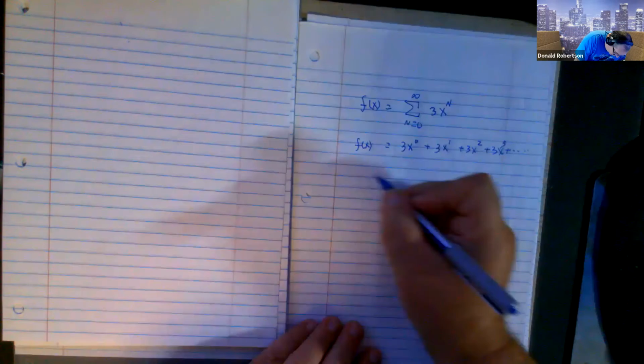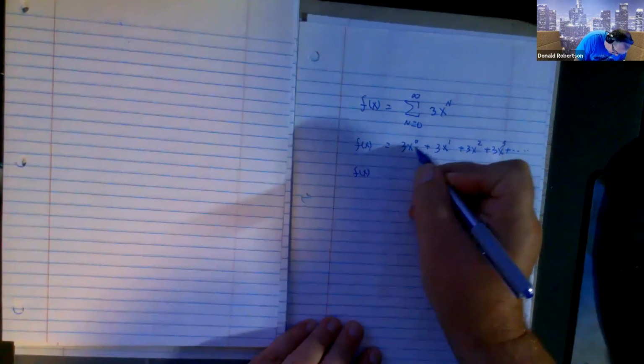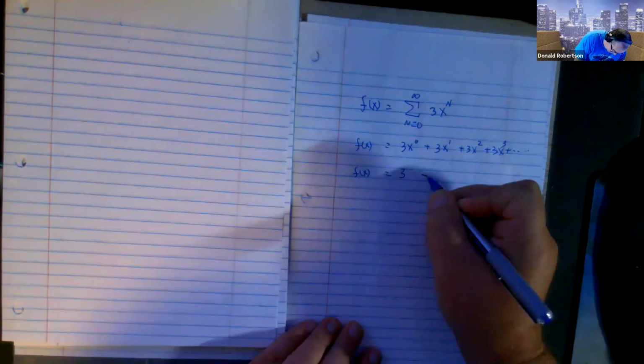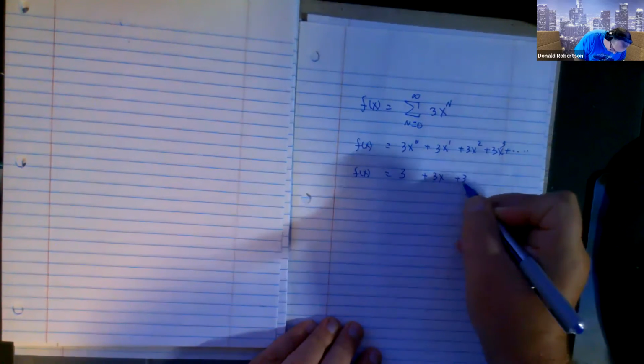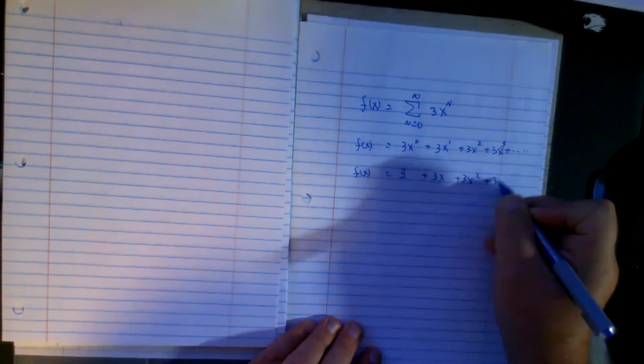Take a nice simple one. Now, if I write this guy out in full, it is 3x to the 0 plus 3x to the 1, plus 3x squared plus 3x cubed for eternity, right? Which I guess I'll write down as 3 plus 3x plus 3x squared, 3x cubed.